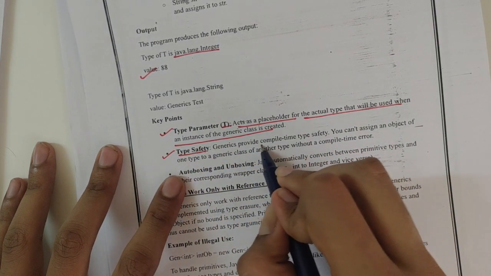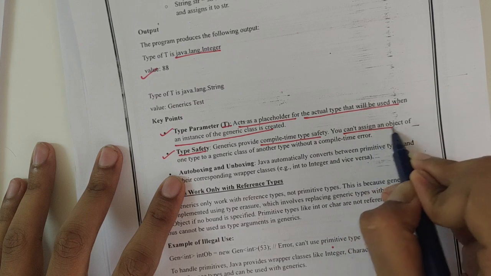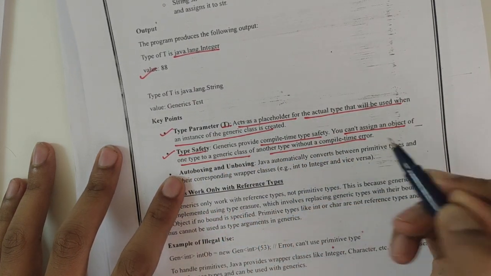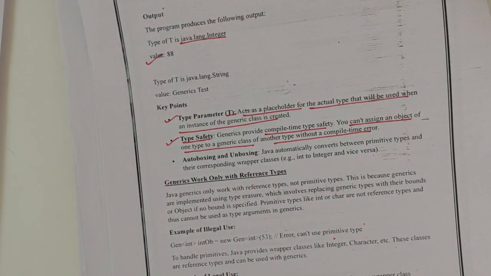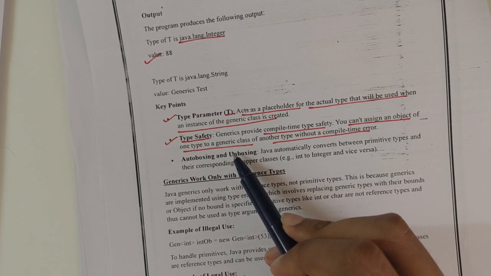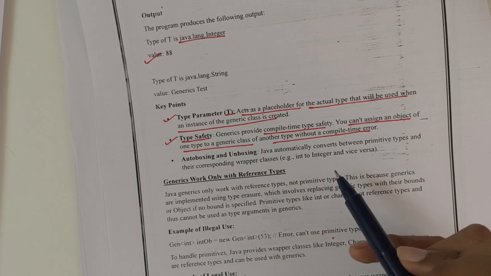Next we have type safety. Type safety provides compile time safety. You cannot assign an object of one type to a generic class of another type without a compile time error. That means generics mainly help us provide compile time safety, where you cannot assign an object of one generic class type to another type without a compile time error.